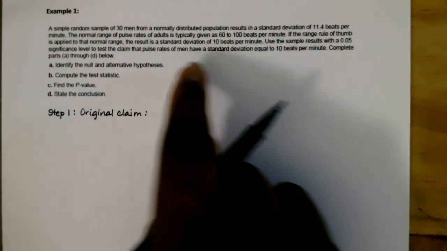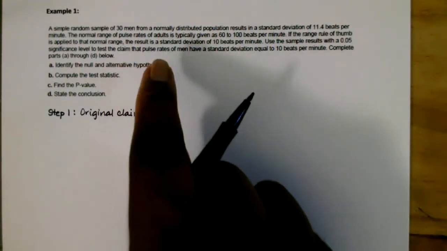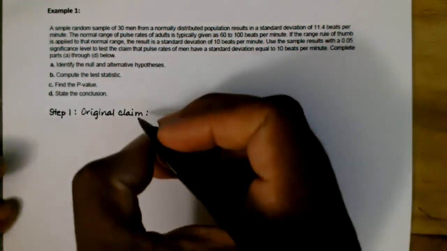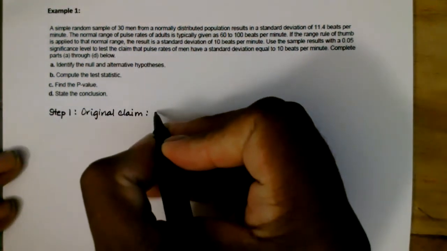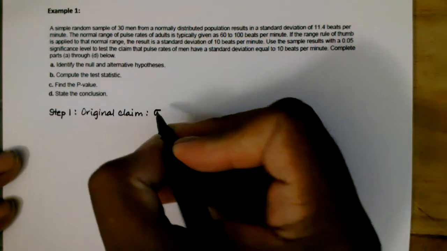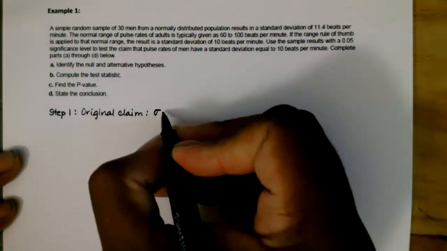All right, now we're testing the claim that the pulse rates of men have a standard deviation equal to 10 beats per minute. So in symbolic form it will be this: our standard deviation, we're using the Greek letter sigma, and then that's equal to 10. That's the original claim.